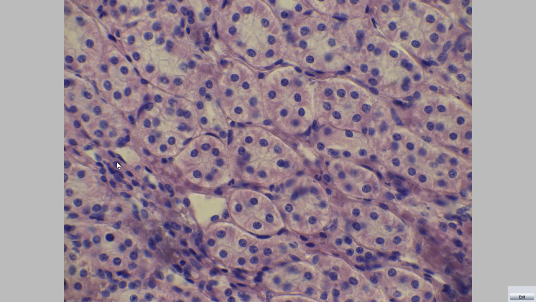Vasa recta is lined with simple squamous epithelial cells with flattened nucleus. You distinguish it from the thin segment because the nucleus is flattened. In the thin segment, the nuclei are approximately rounded with a thin wall. Thick segment, thin segment, and this is vasa recta.